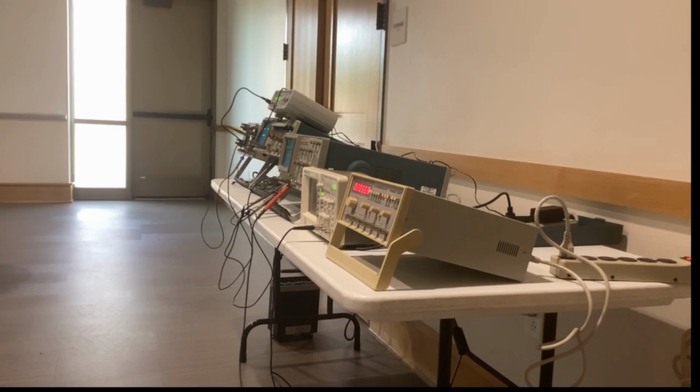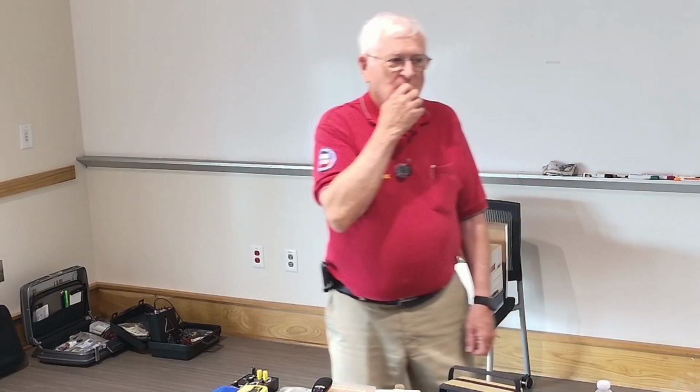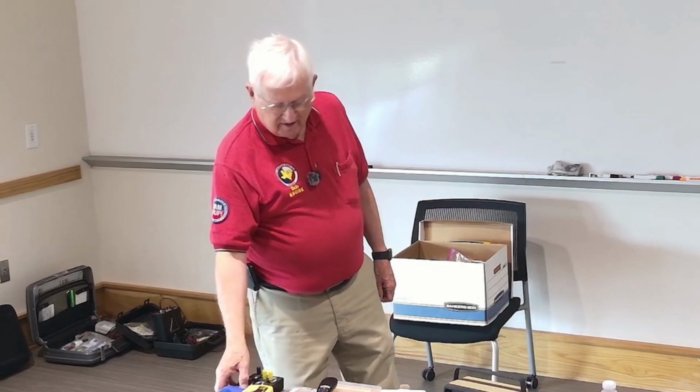Most of the scopes are dual trace, meaning you have an A trace and a B trace. We're just going to use a single trace. We're going to hook up an oscope to a signal generator over there. In Ron's case, he's got his right there.